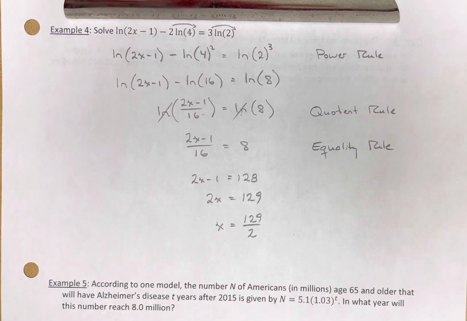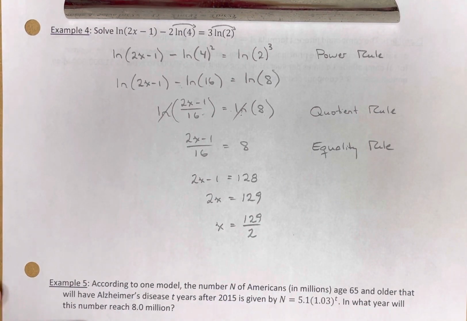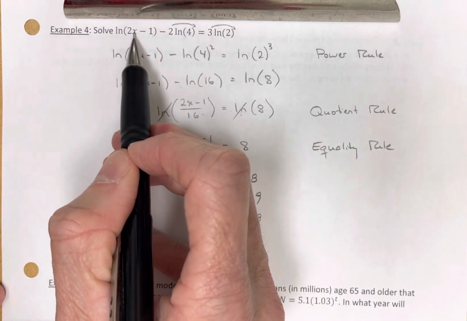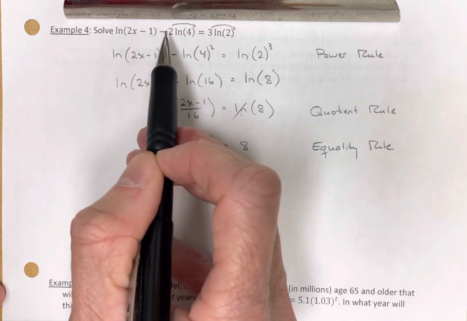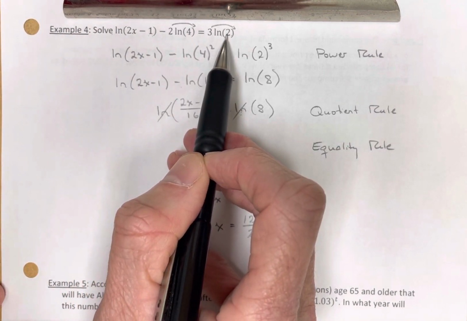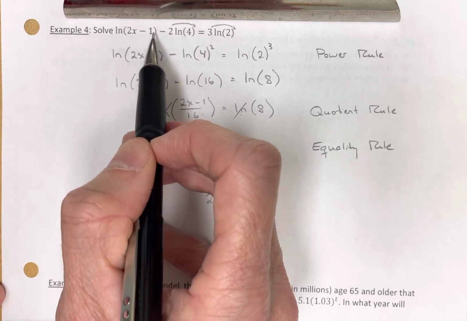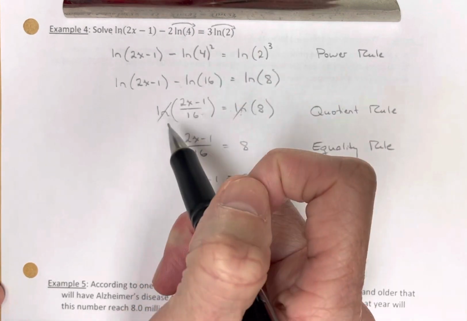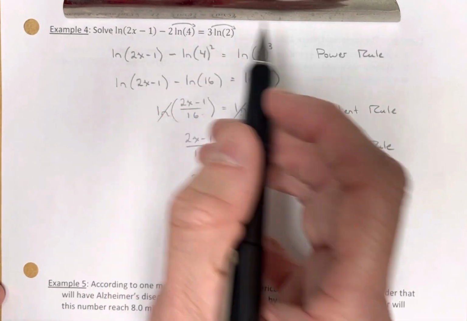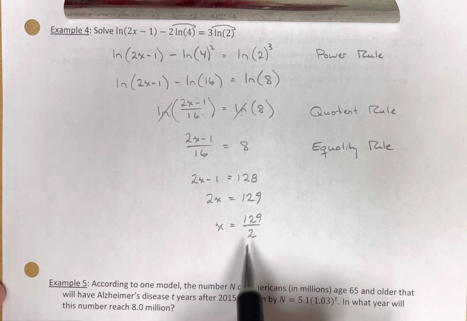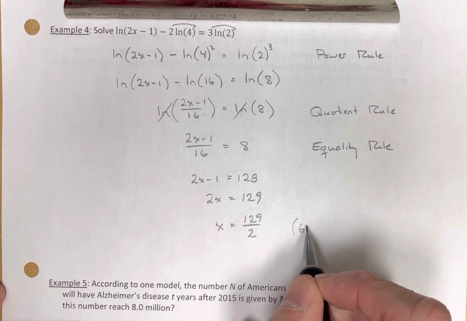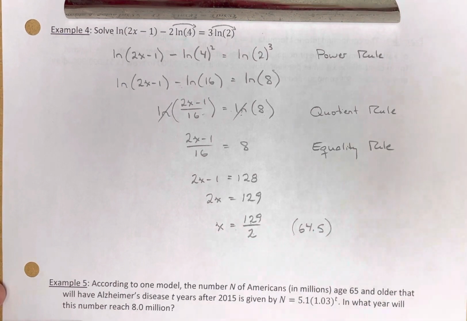129 divided by 2. Okay, so how do you check it? Well, 2 ways. Put 129 divided by 2 into here and see if this minus this gives you the same answer as this. Or you can solve it graphically, have y1 equal the left side, have y2 equal the right side, and where they intersect should be where x is equal to 129 over 2, which I think is 64.5. Looks like they'll intersect at x equals 64.5.